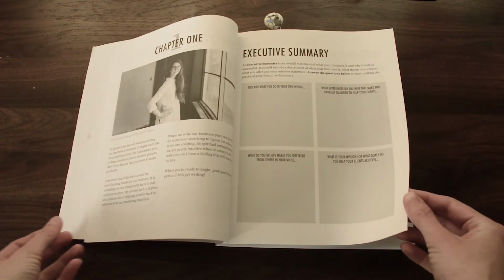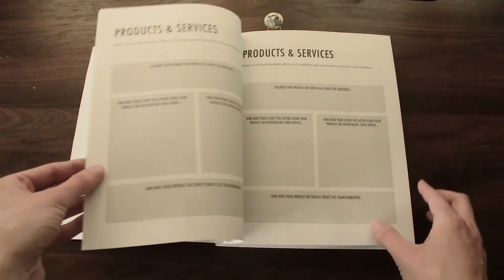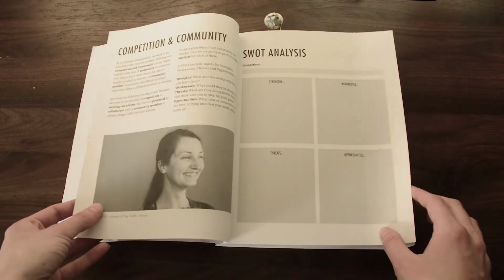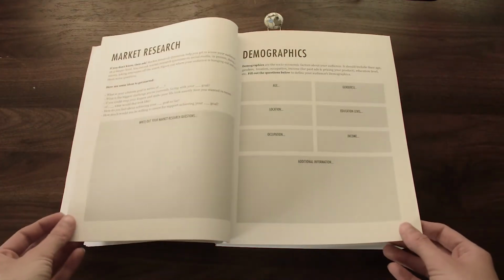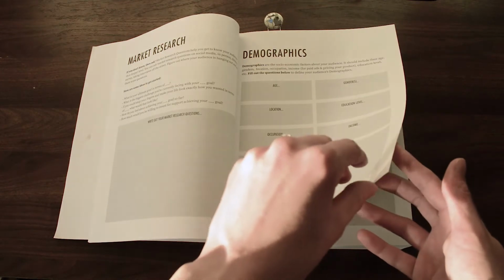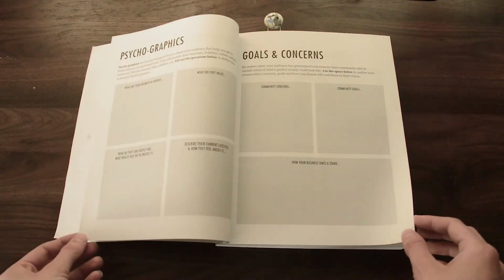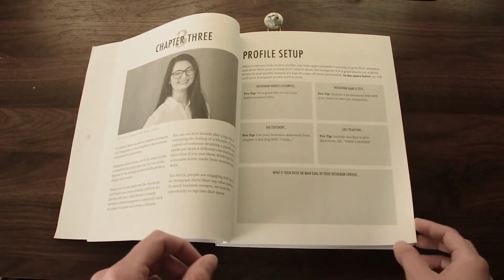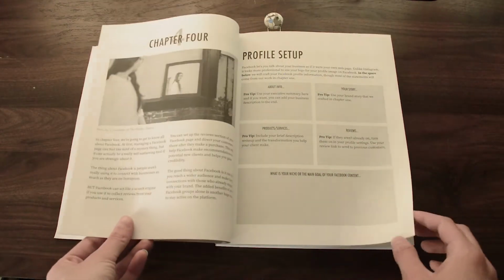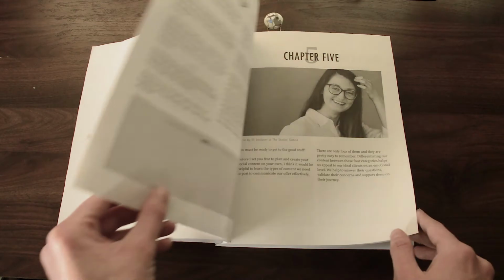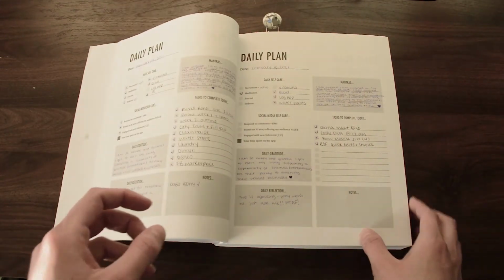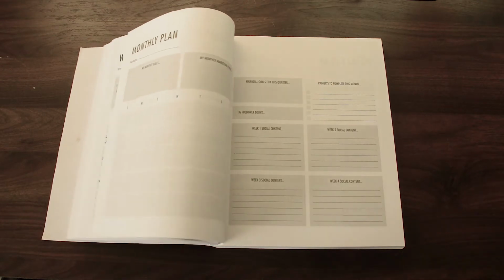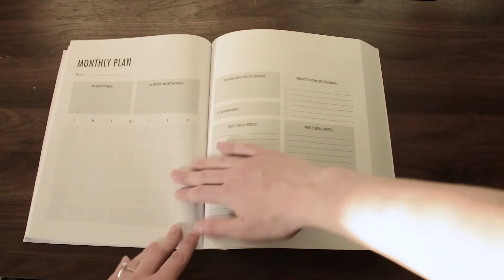The information that is set up for you in chapters 1 through 5 outlines the important information that you need to have identified for your business. So this is in alignment with the Boho Bailey Branding for Social course. As you go through the chapters, you can see how it aligns with the weeks for the course. We will take a look into the setup of the planner itself.